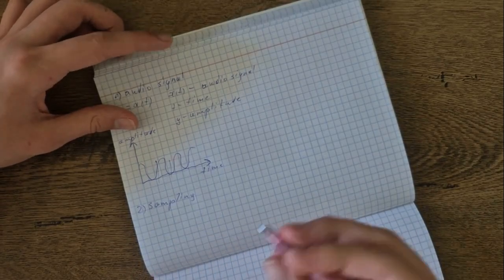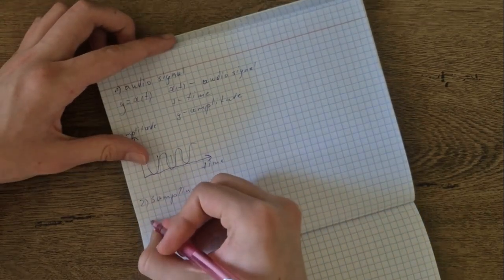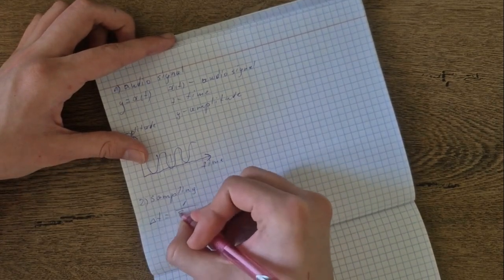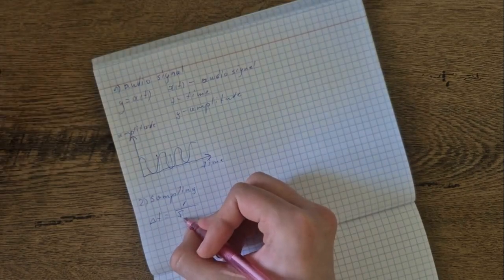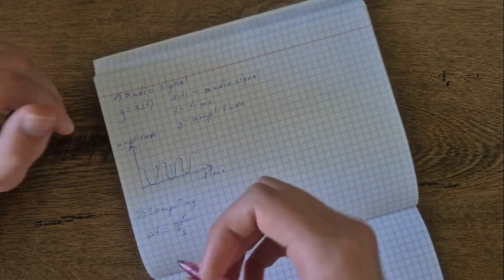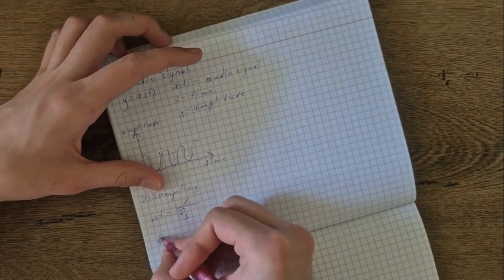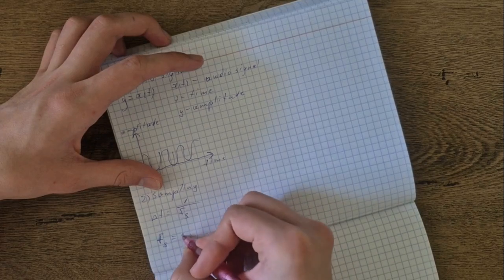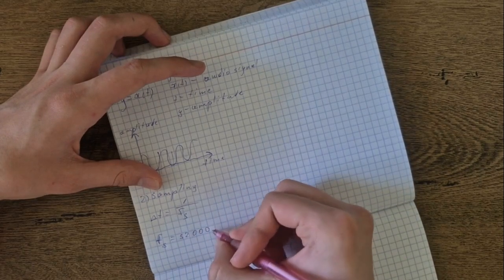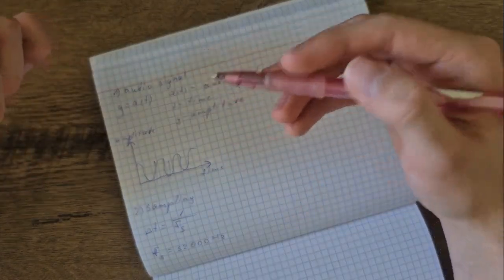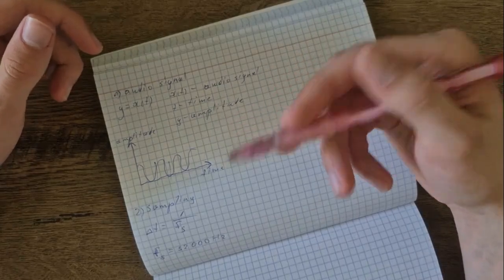The time interval between two samples can be written like delta t equals 1 divided by the sample frequency. For example, we can take a sample frequency like 32,000 Hertz. That means that the signal is measured 32,000 times per second.